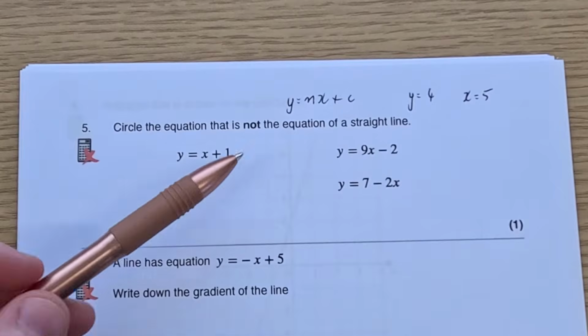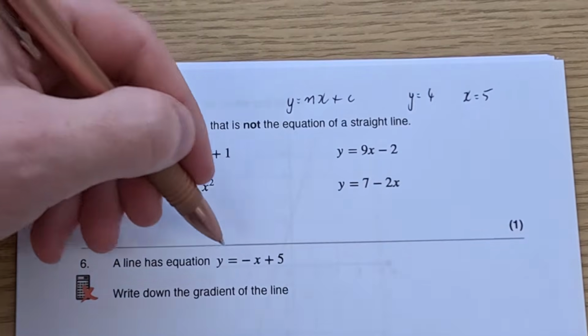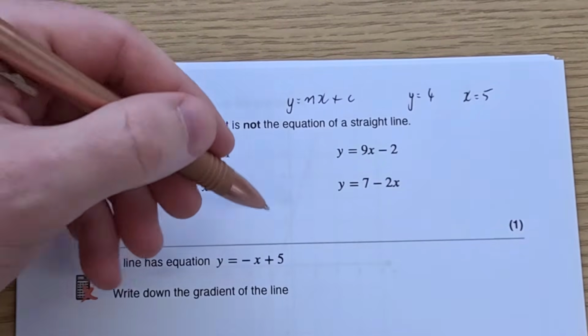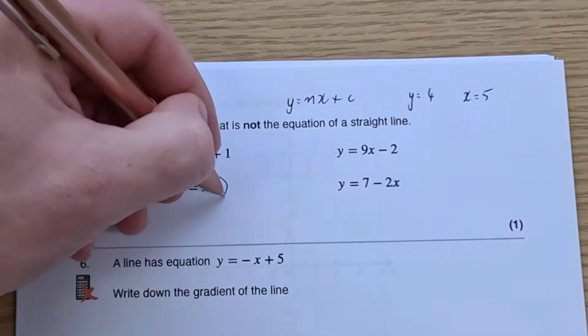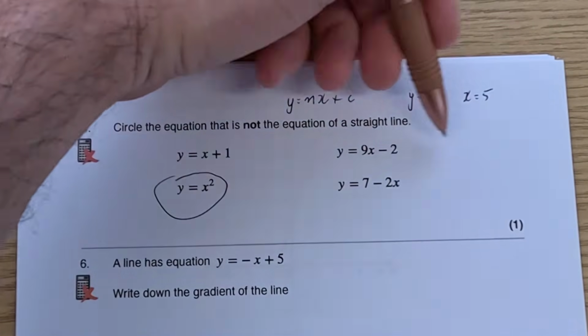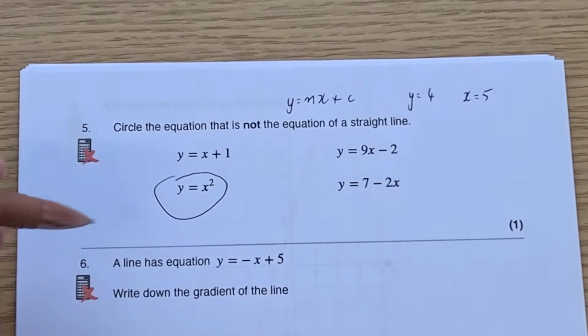Y equals x squared, no, that's going to be a quadratic graph, that's going to be a parabola, the shape of it will be that U shape. So that is not a straight line, so we're going to circle it, y equals x squared. None of these equations will have a squared in it, so it'll be just y equals x squared, that's not the equation of a straight line.